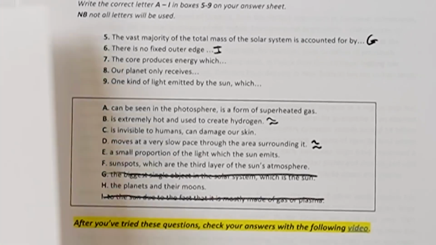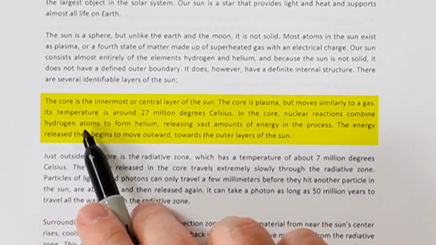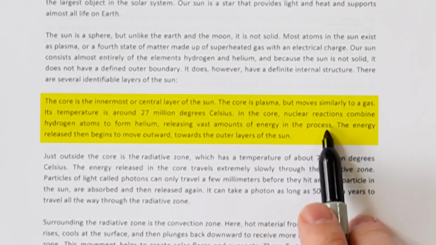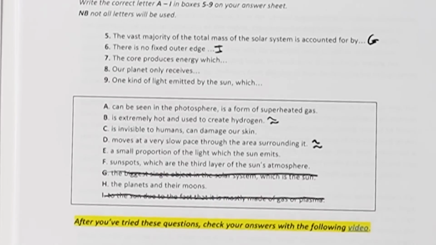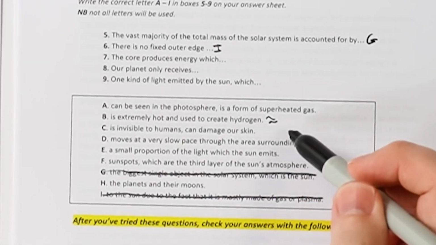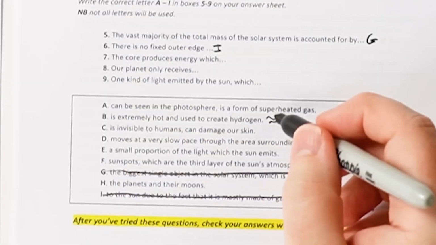So we need to go back and read very carefully what it says here about the core, and specifically about the core energy. So in the core, nuclear reactions combine hydrogen and helium, releasing vast amounts of energy in the process. The energy released then begins to move outward. So vast amounts of energy, does that mean extremely hot? No. And then it also says used to create hydrogen here. Here it's talking about combining hydrogen to make helium. Combining, it's not creating hydrogen. It's probably not this one, but we want to continue reading just to make sure.